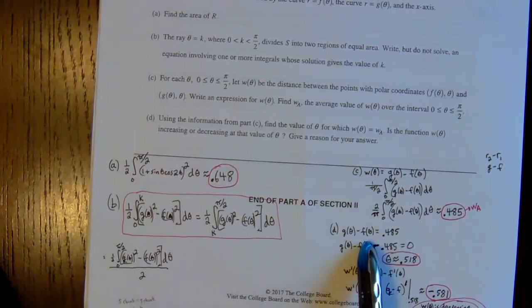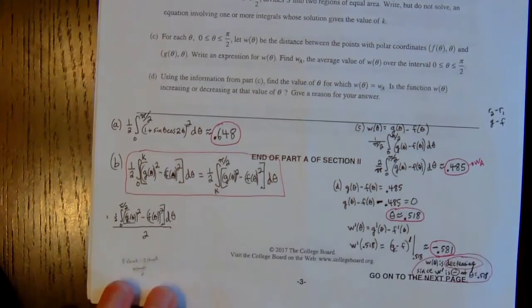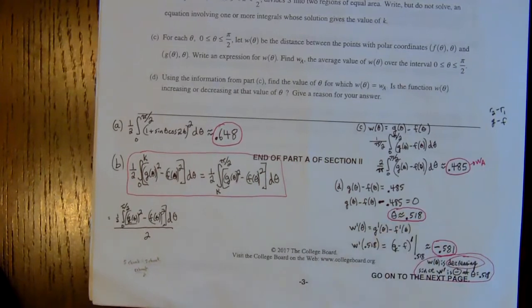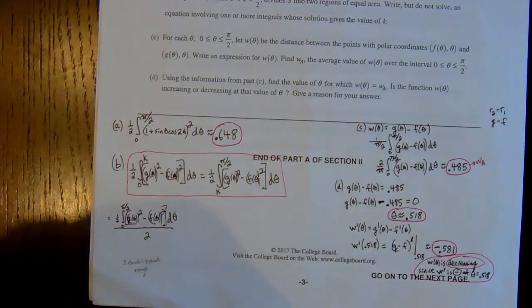You could graph that in between the 0 and pi over 2 where this whole problem is existing, and you can let that calculator find that 0 for you. If you forgot how to do that, make sure you just rewatch that graphing calculator video. We've shown that on a few of these videos right there. So I'm hoping you can get that number correctly by yourself this time, and then let me know if you have any trouble getting that.